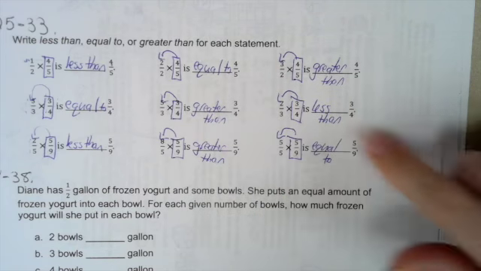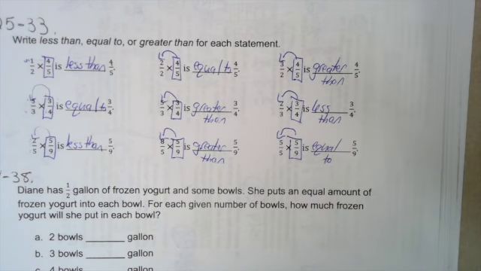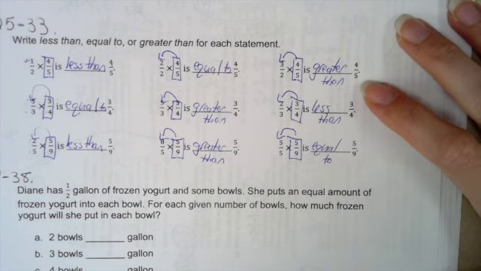That is scaling fractions. You don't actually have to work them out. You just look at the scaling factor to determine if it's greater than, less than, or equal to.